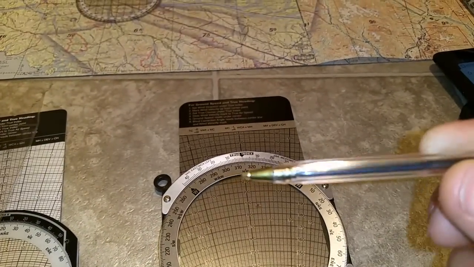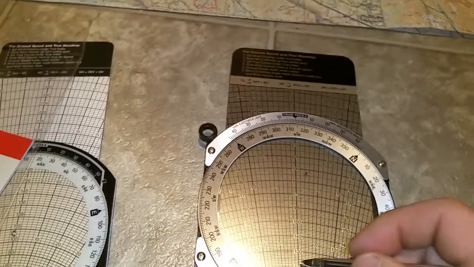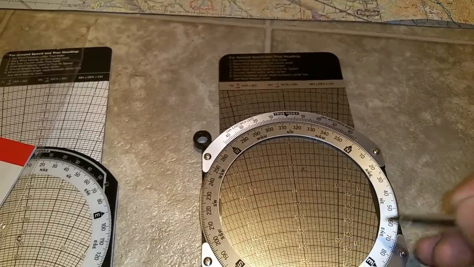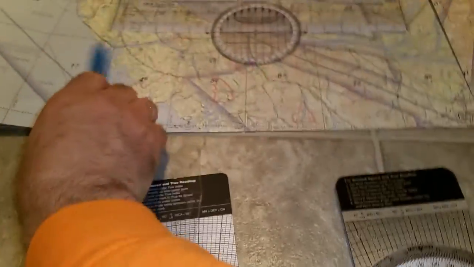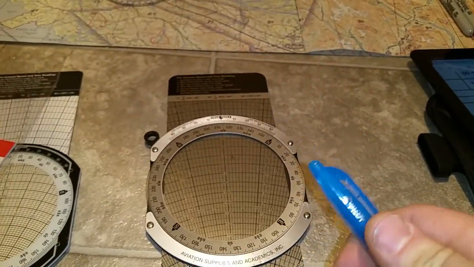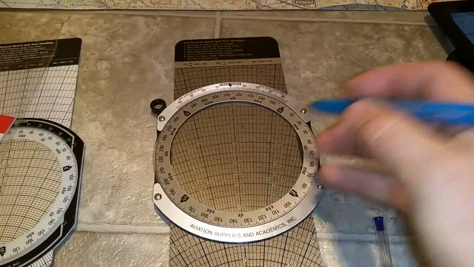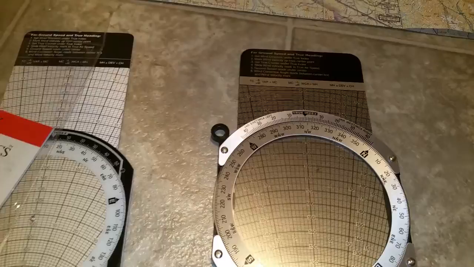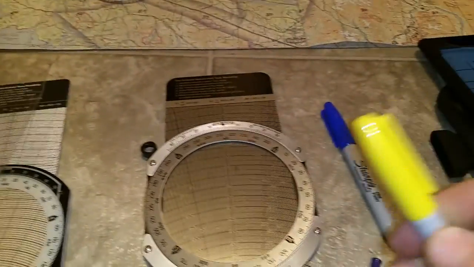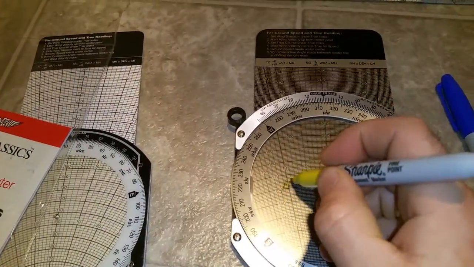If I want to use a pen, it's not going to leave any marks on the surface because it's plastic. And I tried this erasable pen, which also does not leave marks on the surface. What does work for me are permanent markers.